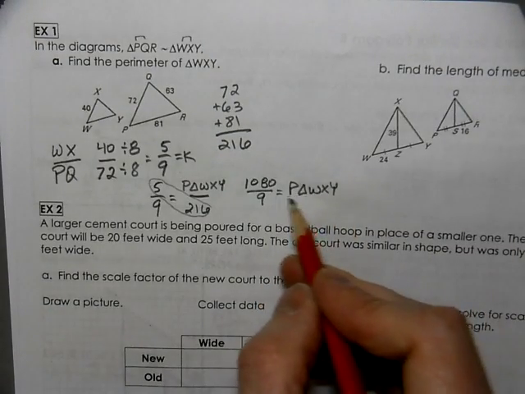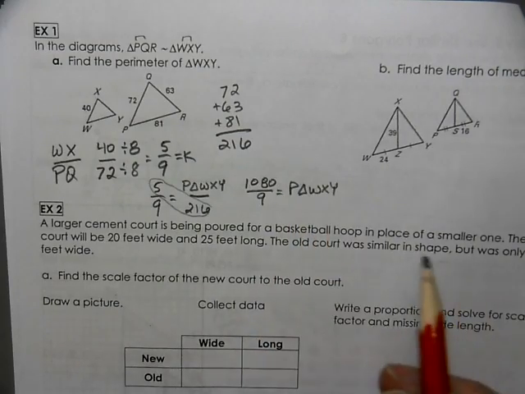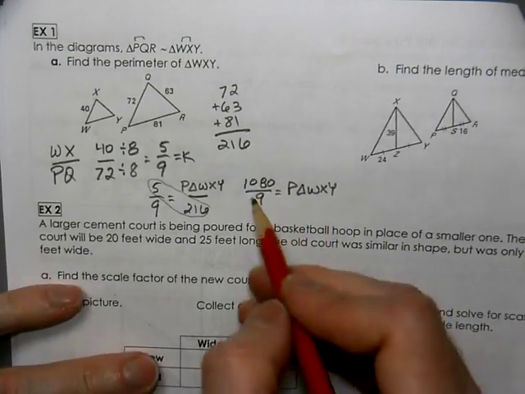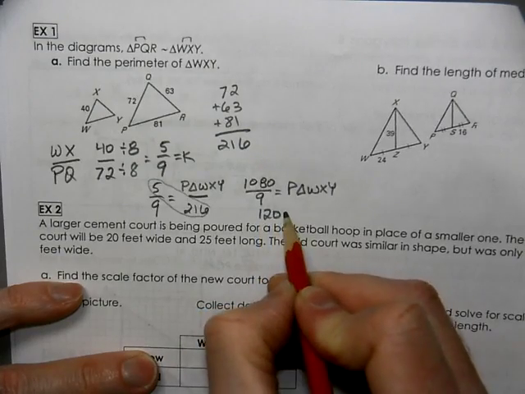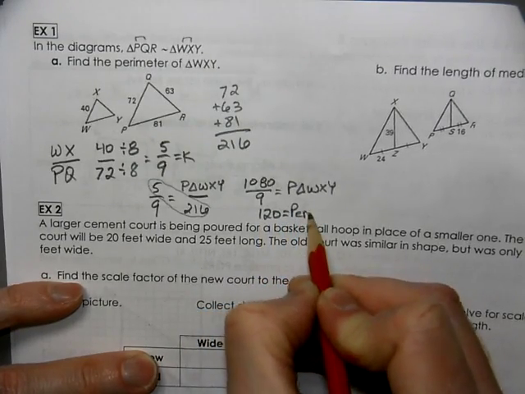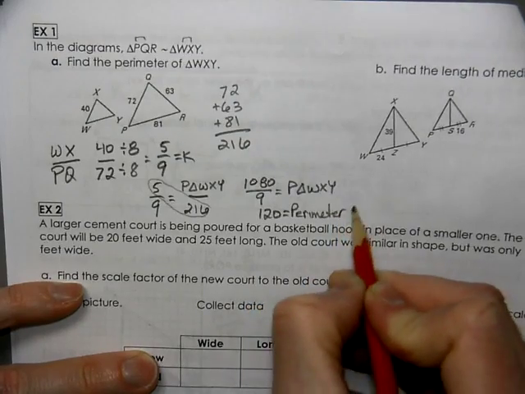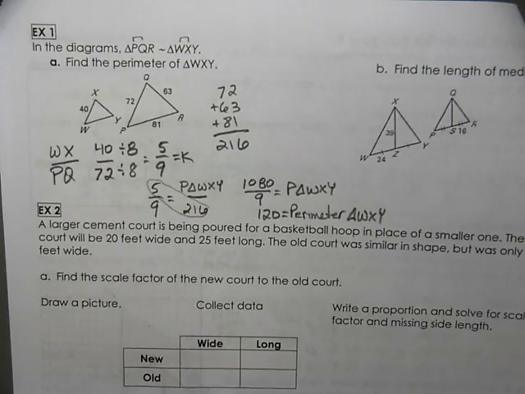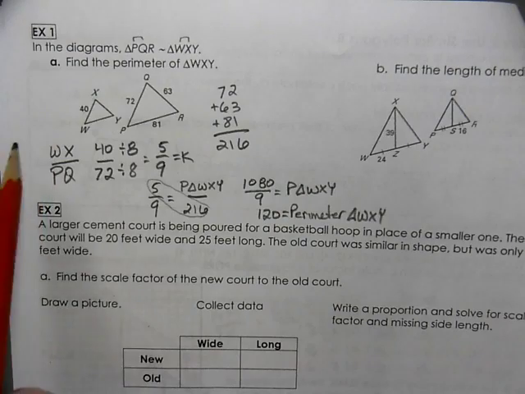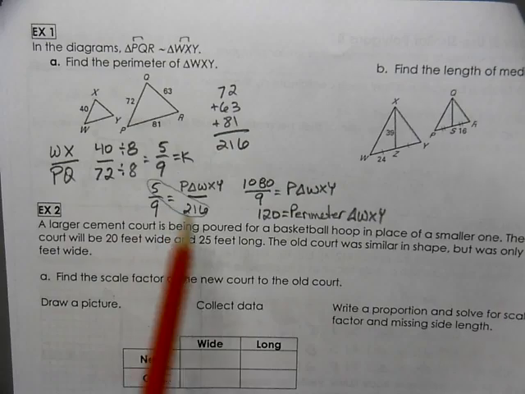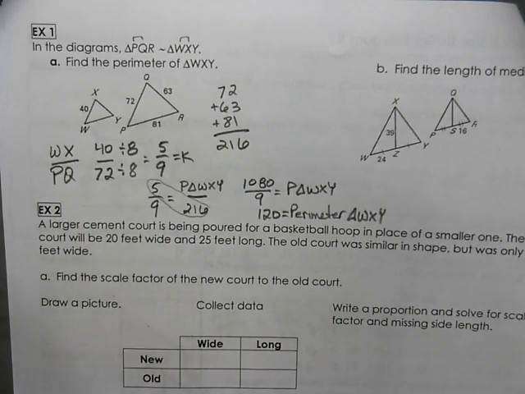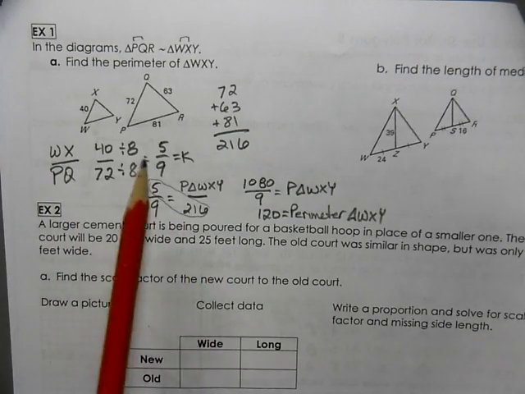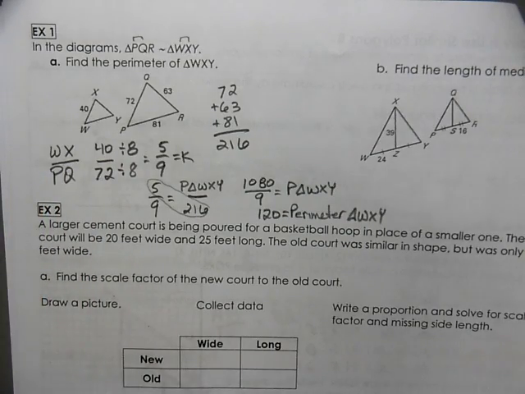That's just kind of shorthand. It's not a formal way to show perimeter, but it's working for us here. And this reduces down to 120, and that is the perimeter of triangle WXY. So notice, I didn't find the individual sides. I could have, and that would have solved it and figured out the perimeter also. I used the scale factor between corresponding sides to help me calculate the perimeter of one of the triangles.